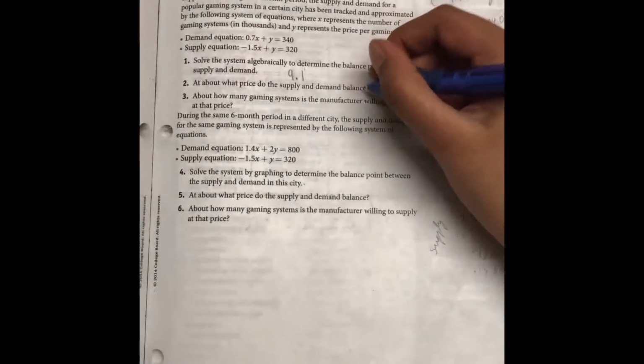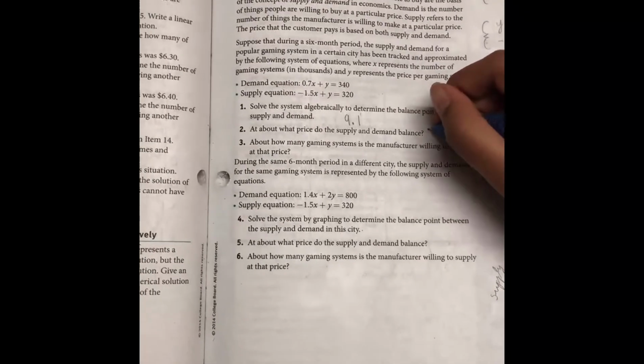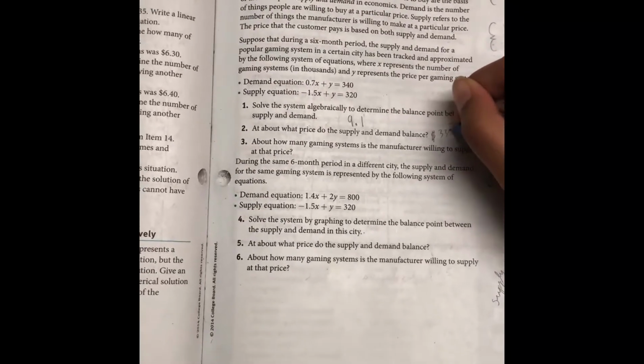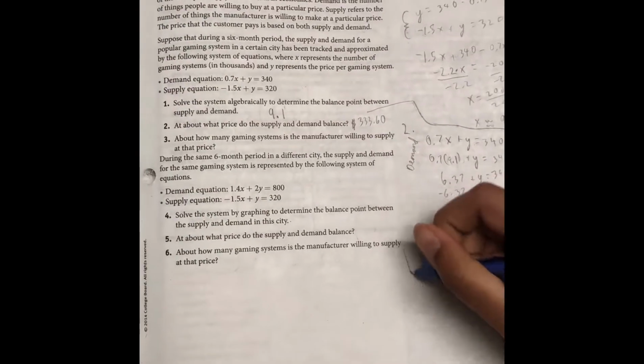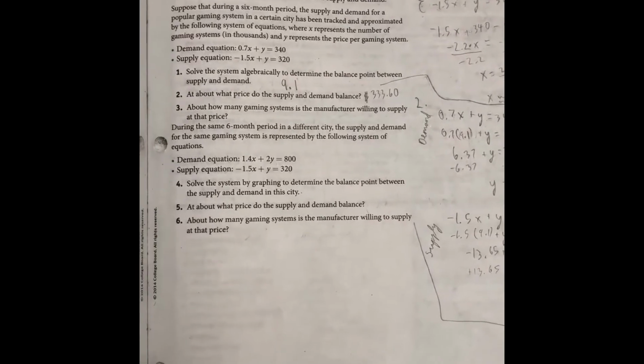So let's write that at what price is supply and demand in balance. So that's $333.60. So this is our number two. So let's make a line here so we don't get confused with this. So let's solve number three.